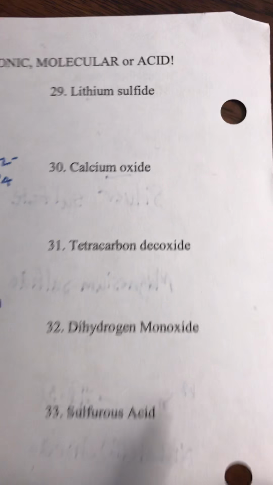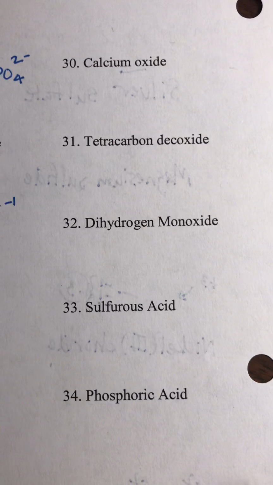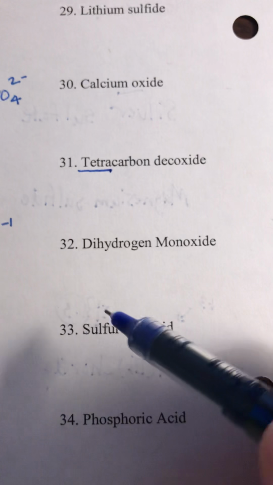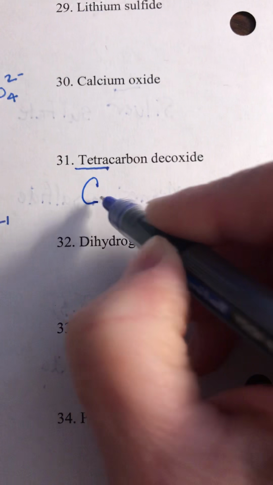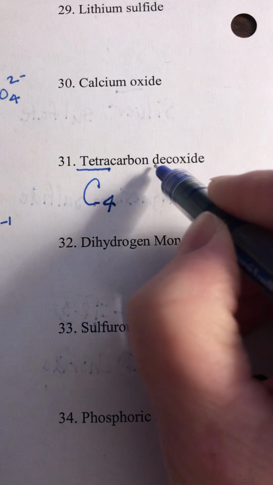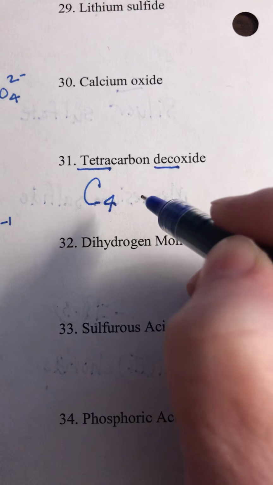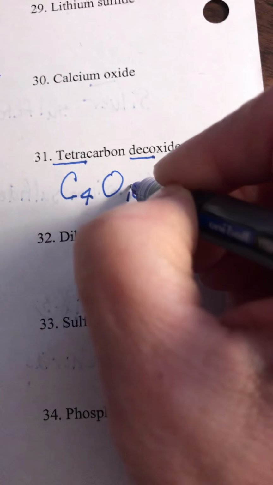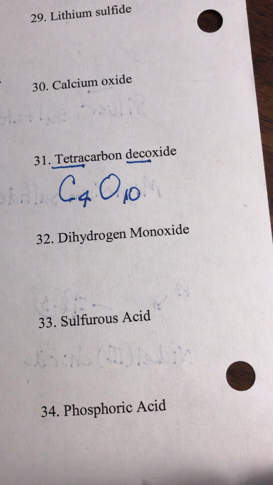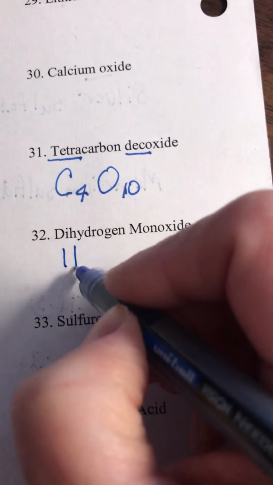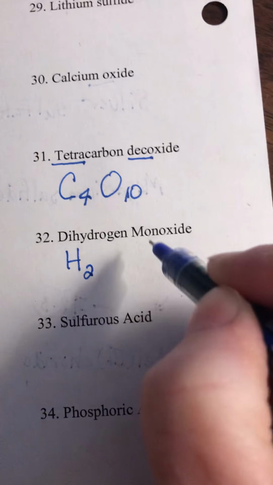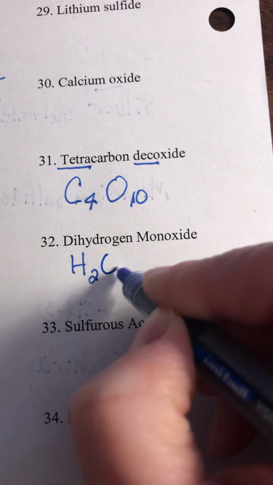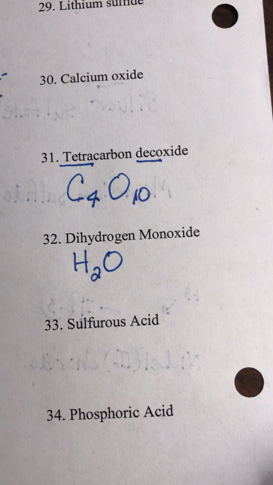When it comes to naming molecular compounds, you'll notice that there'll be prefixes in the name. Tetra means 4. So I'm going to have 4 carbons. Deca means 10, like in a decade. I'm going to have 10 oxygens. And there's your formula. All right? Di means 2. And we have to have 2 hydrogens. Mon, or mono, means 1. I need 1 oxygen. There's your formula.